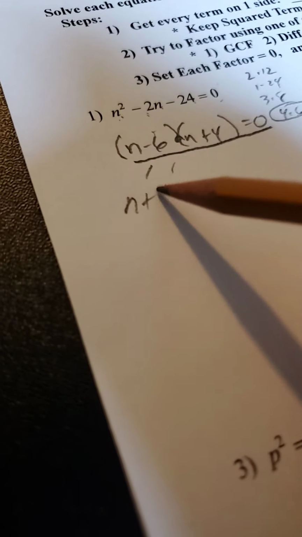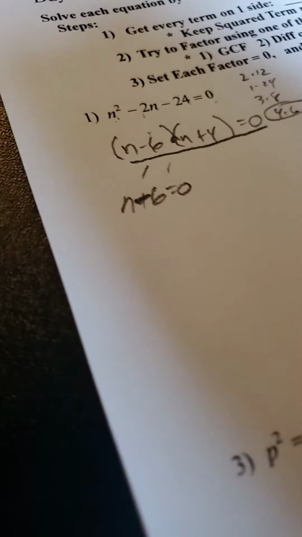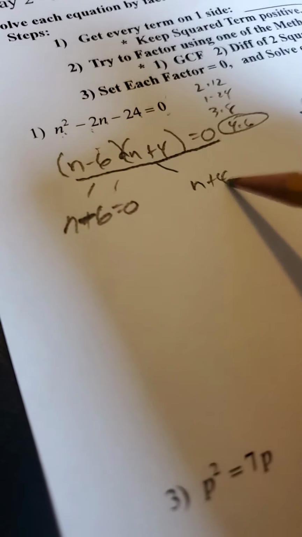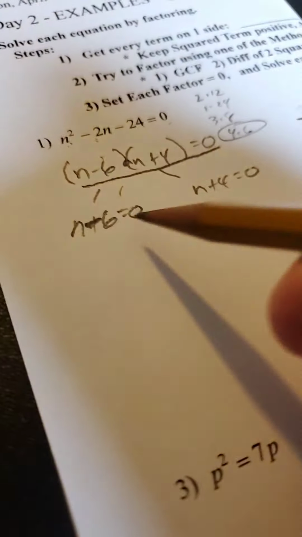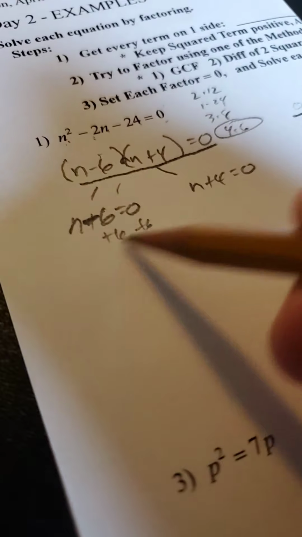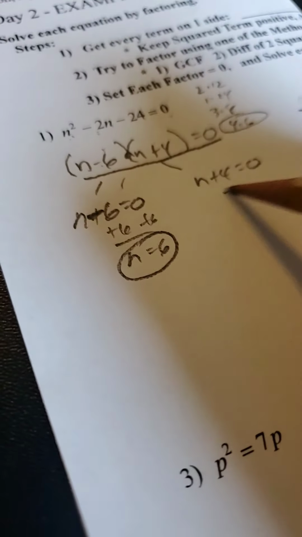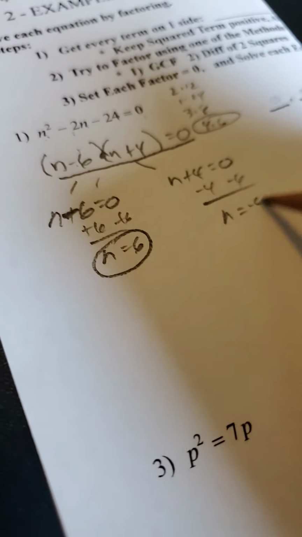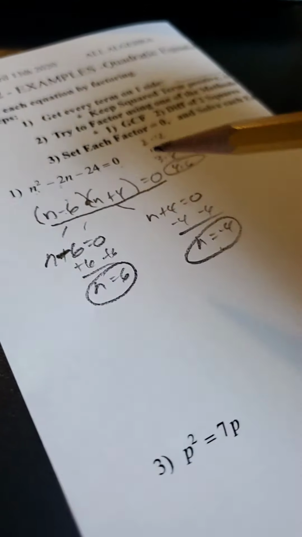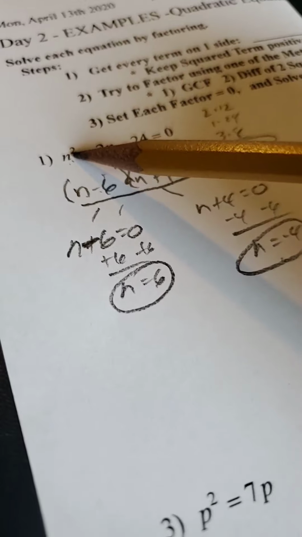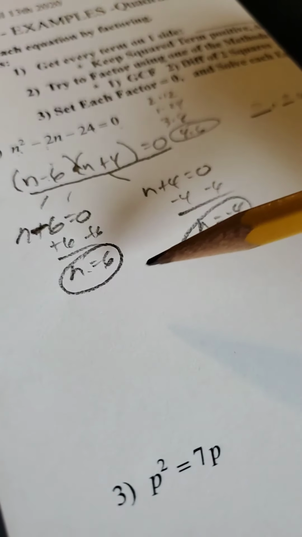So what you do is you find out what does it take for n minus 6 to equal 0. What does it take for n plus 4 to equal 0? Well, for this one, n would have to be positive 6 because 6 minus 6 is 0. And over here, n would have to be negative 4. Okay. Reminder again, when you have a squared, you typically have 2 answers. In this case, 6 and negative 4. That was last Friday, where everything was already on one side.